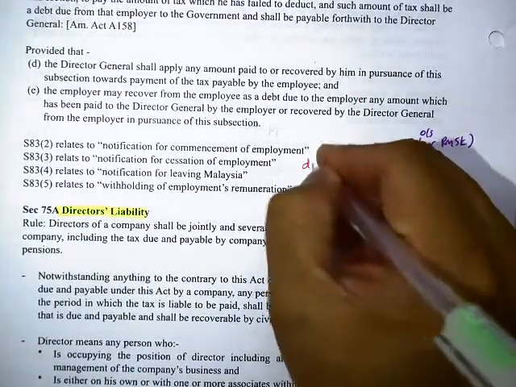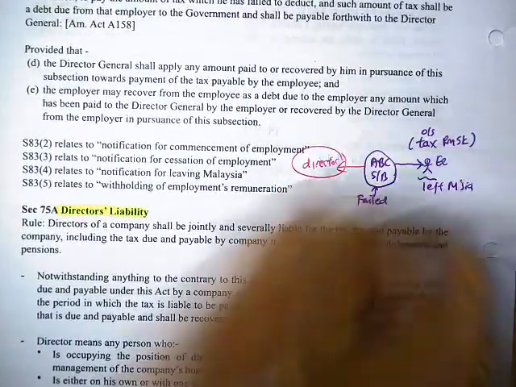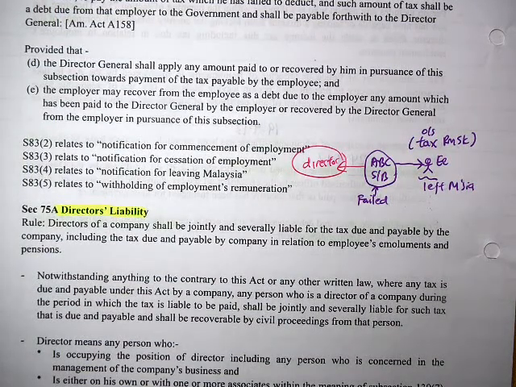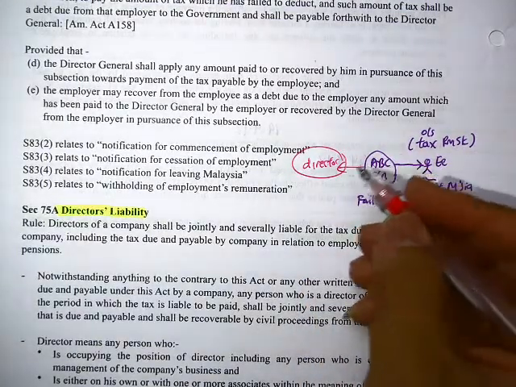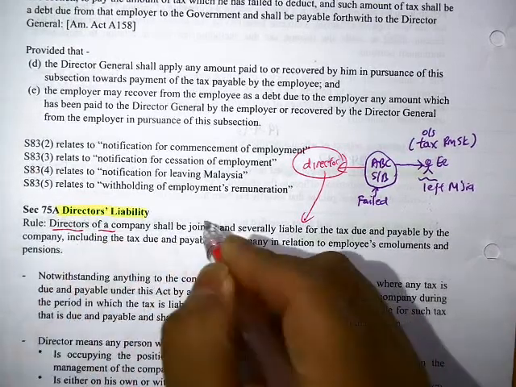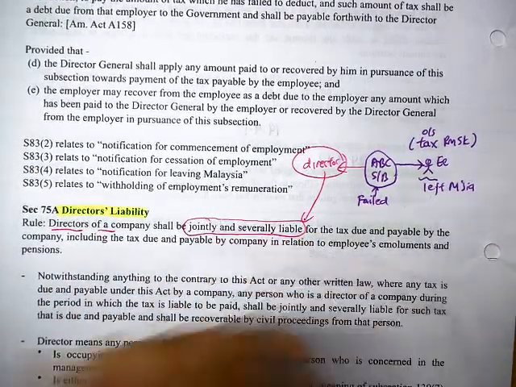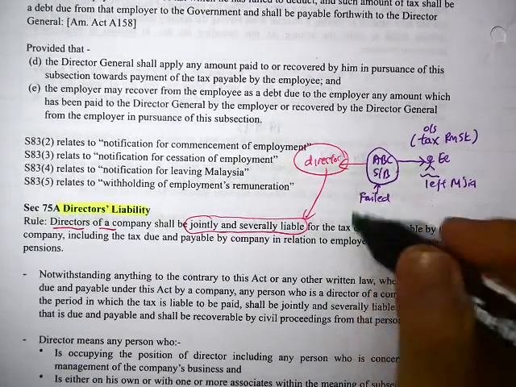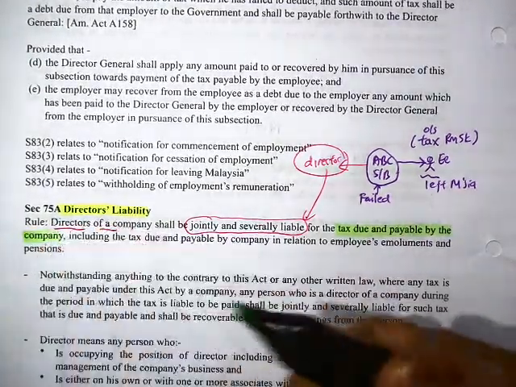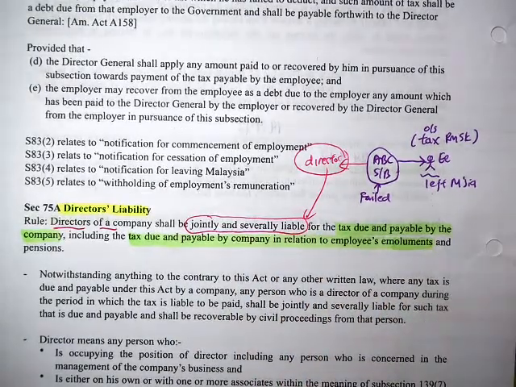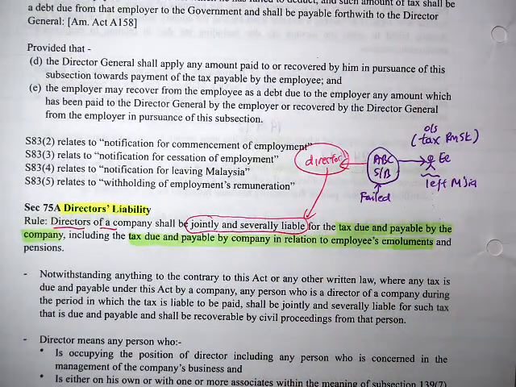Then we will sue the director personally. That means the director's personal liability will be affected. Now this is where they say directors will be jointly and severally liable for the tax due and payable by the company, in relation to employees' involvement.